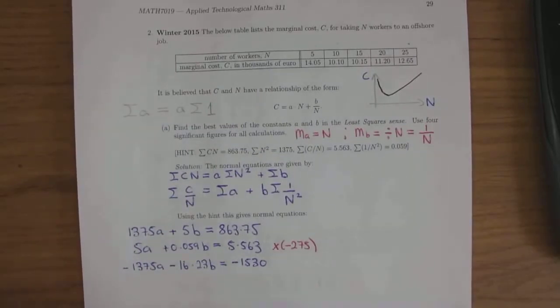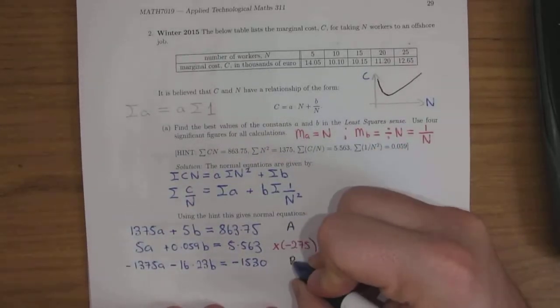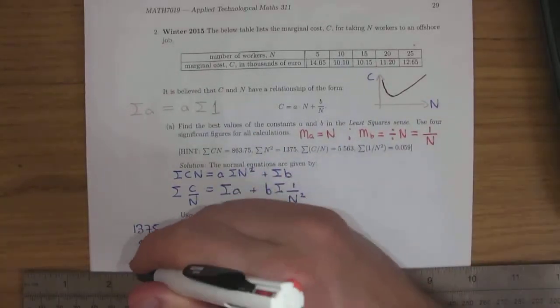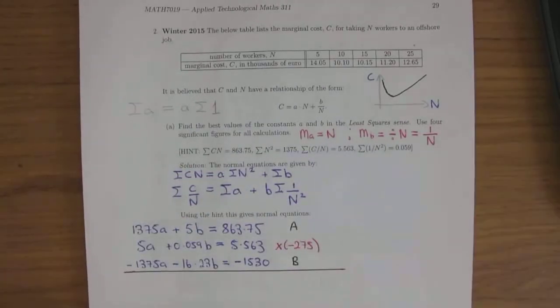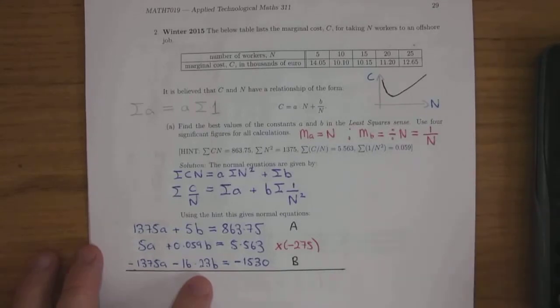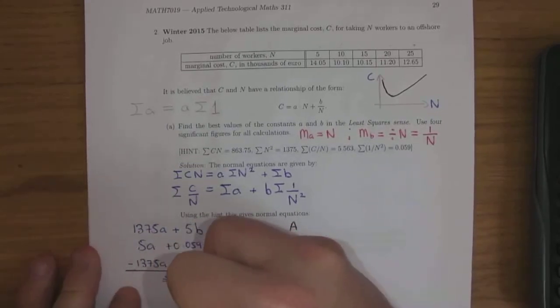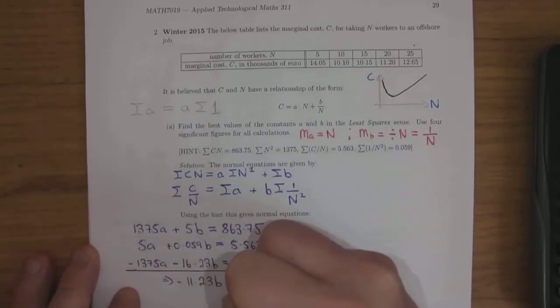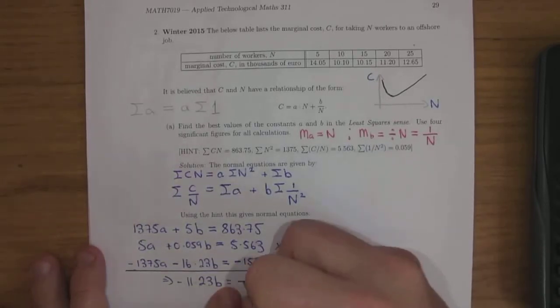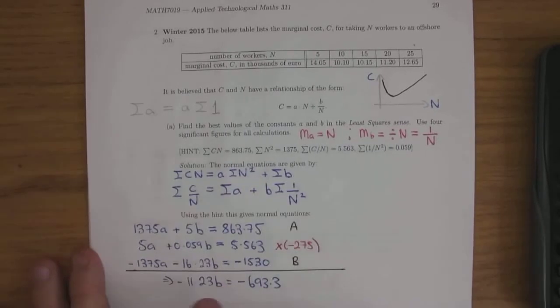So now I'm going to add together these two equations. So this minus this gives me 0. I have 5b minus 16.23b giving me minus 11.23b equal to, I must do 863.75 take away 1530, giving me, to 4 significant figures, minus 693.3.